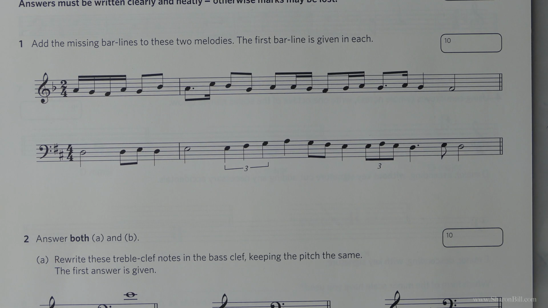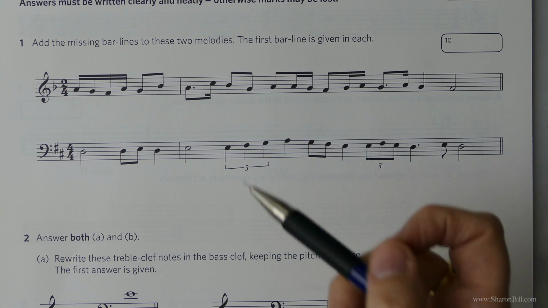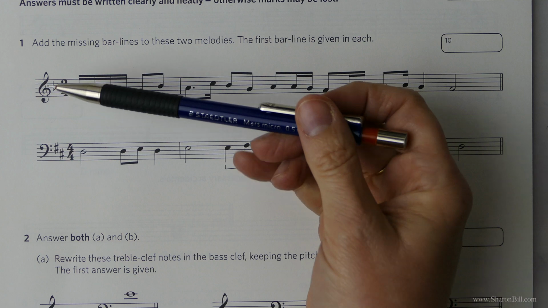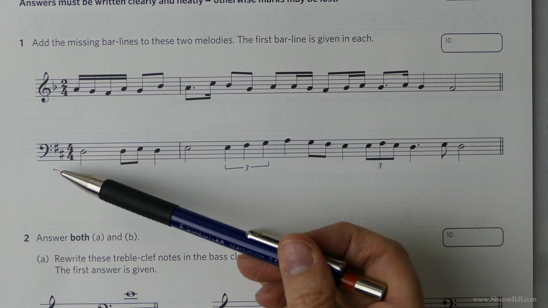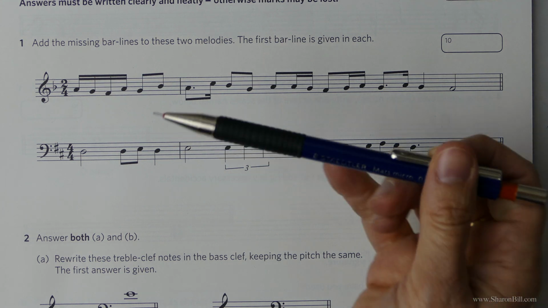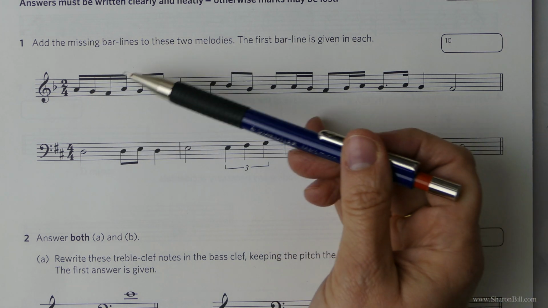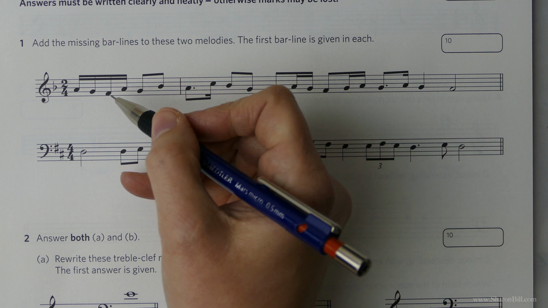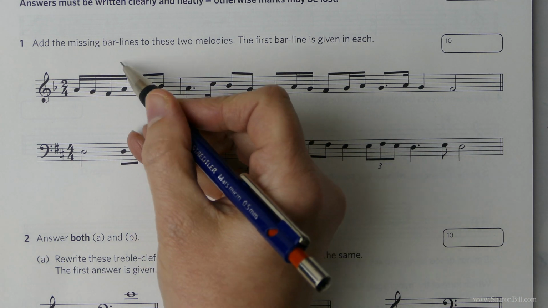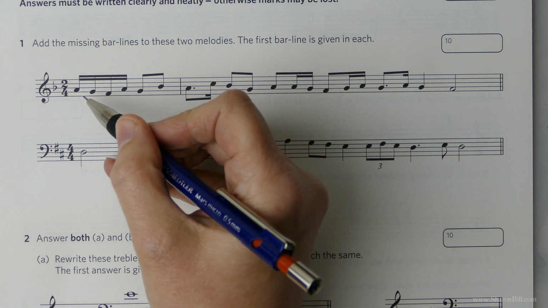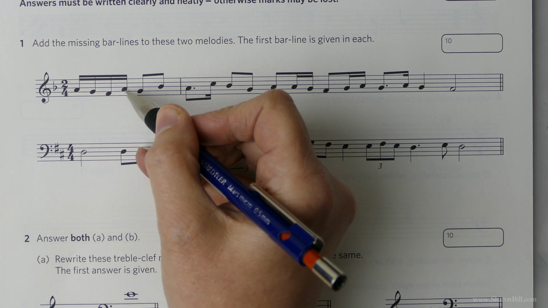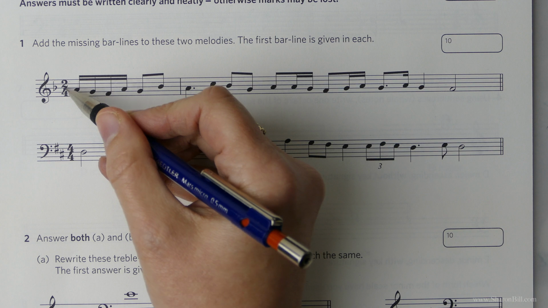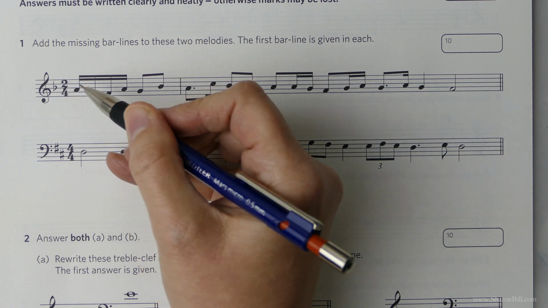And so question 1 asks us to add the missing bar lines to these two melodies. There are two separate melodies with two different time signatures. Don't presume it's just a continuation. And helpfully, they've given us the first bar line in each case. Now then, we know that 4 semiquavers make a crotchet, or 4 sixteenth notes make a quarter note. We need to add up to 2 quarter notes or 2 crotchet beats per bar.